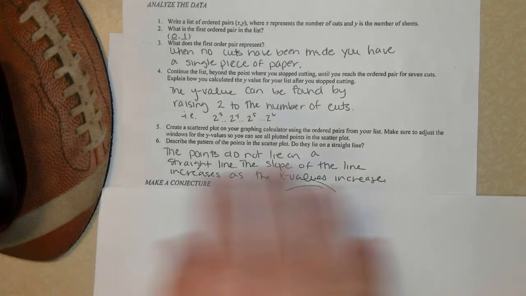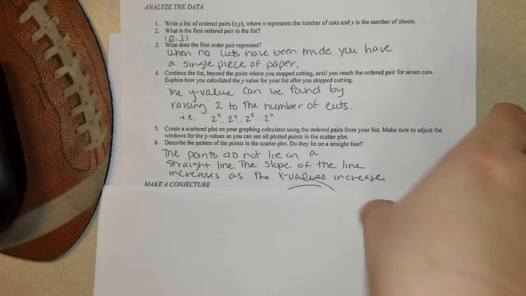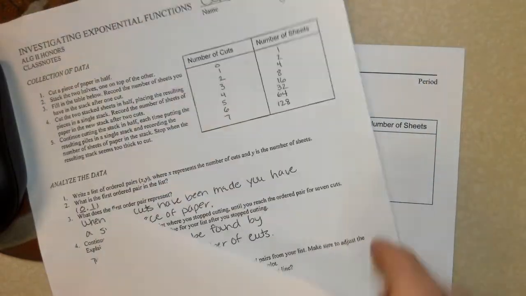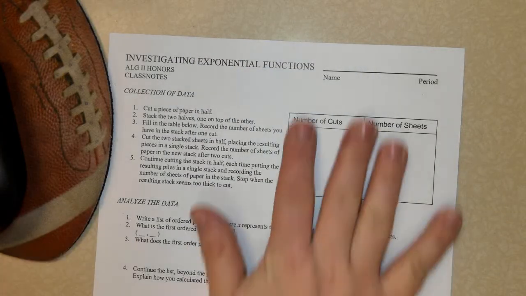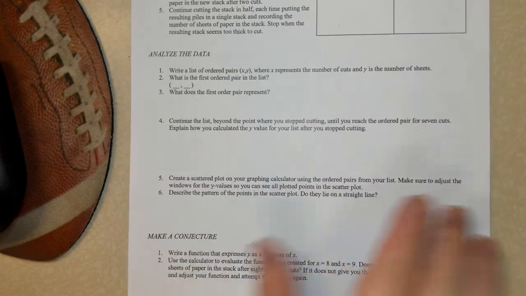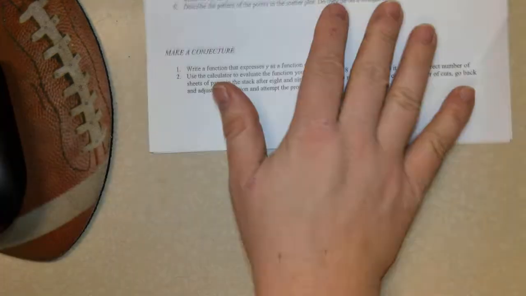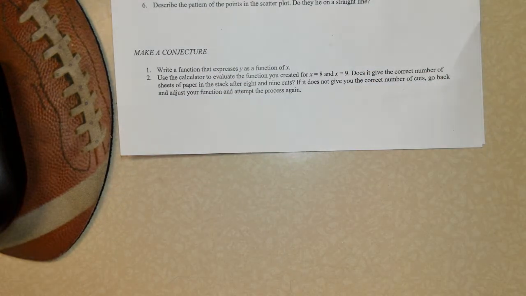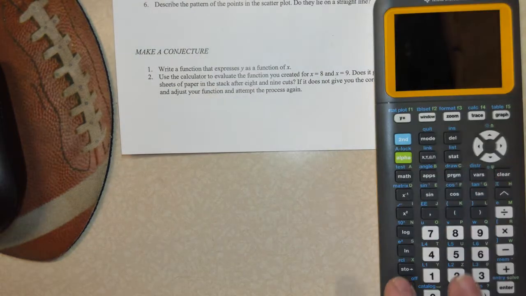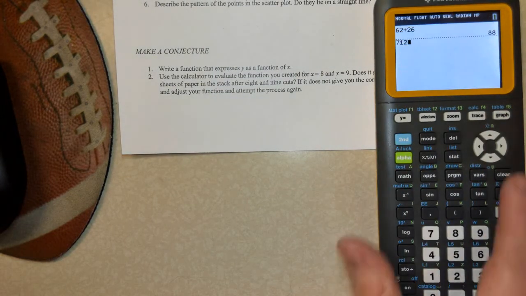All right, so now we're going to go and we're going to make some conjectures. Now, you did already learn this, but there's a great chance some of you may have forgotten. So I'm going to fold my paper in half so it's a little bit easier to see. I'd like you to look down to the very bottom and again have your calculator ready. Please do second plus 712 on your calculator.